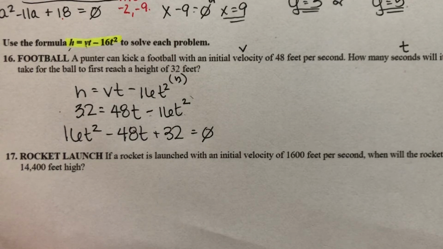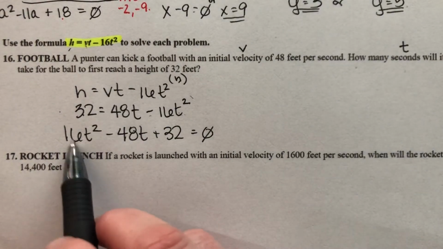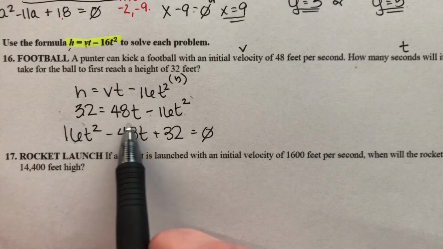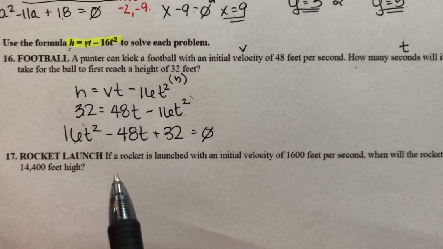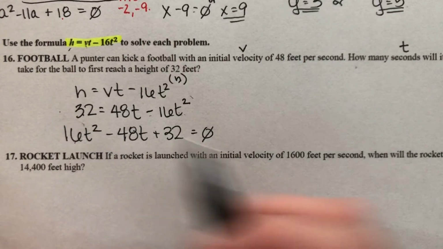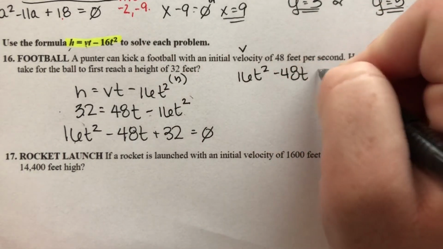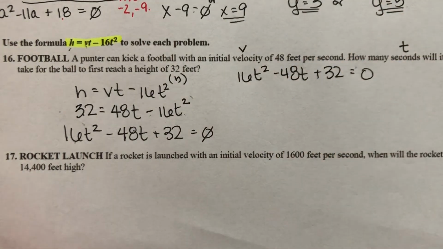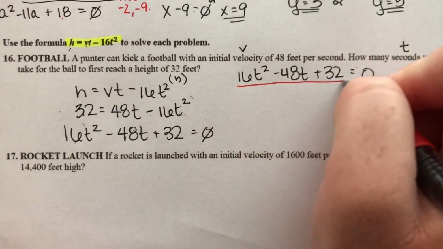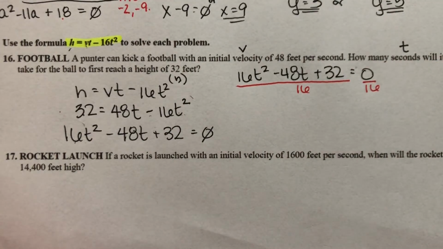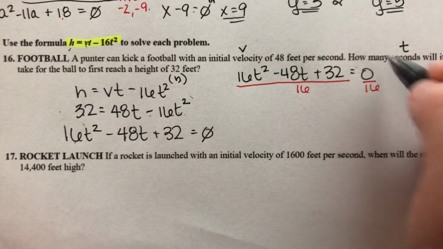Oh, this is a tricky one. They gave you a number in front. Oh, we can divide everything. Sorry. All right, so we do not want a number in front of T, right? So how can I get rid of this number? Can I divide everything by 16? Yes, I can. So if I take my equation, 16T squared minus 48T plus 32 equals 0, and I divide everything by 16, then I have to do the same thing on the other side of the equation, right? And so this just stays 0.